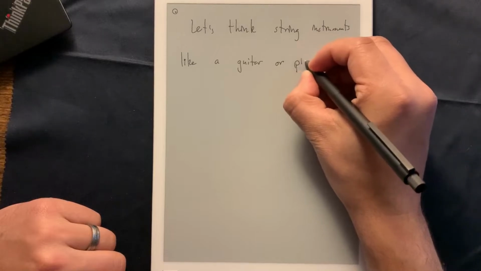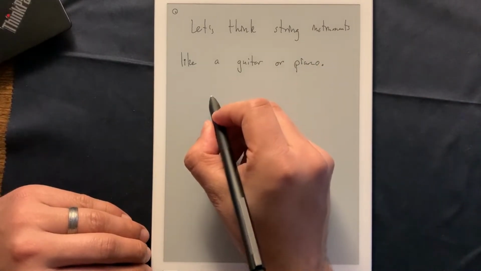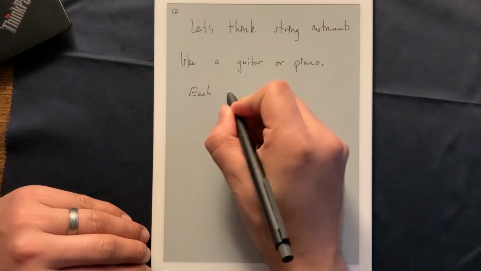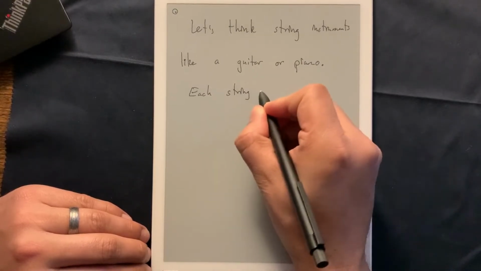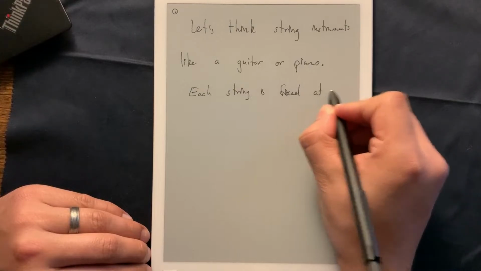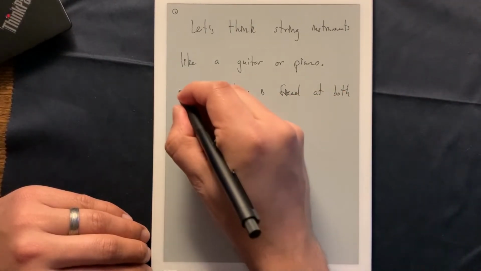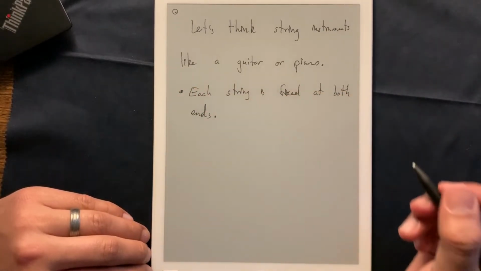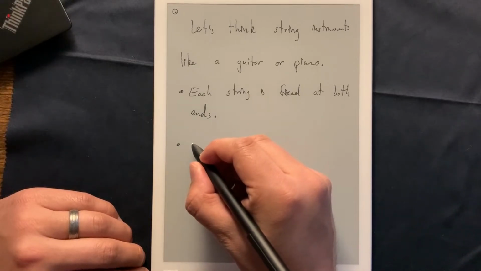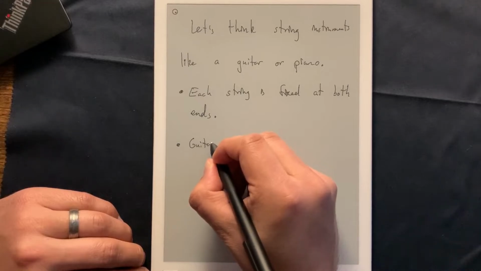So when you see a guitar or a piano, each string is fixed at both ends. So that's a key detail. Let's put a little bullet point on it. What's a couple of other things? A guitar usually has frets. Let's just talk about that since I know a little bit more.